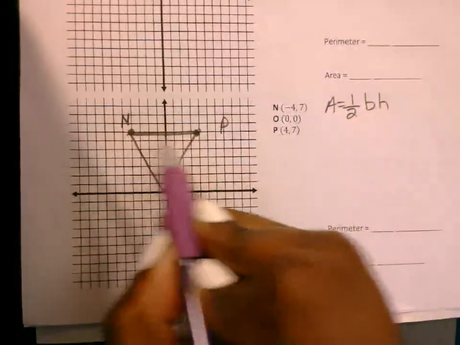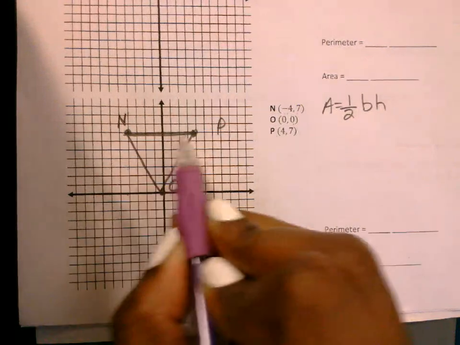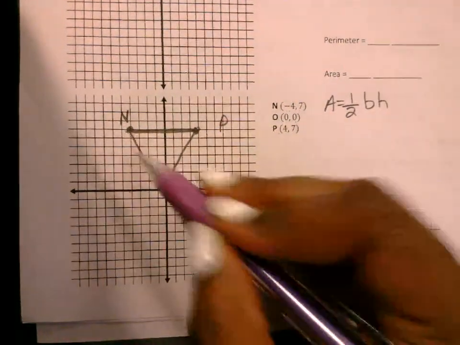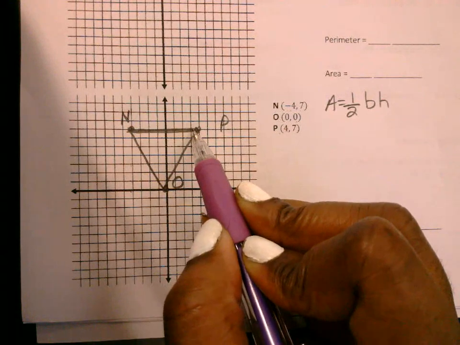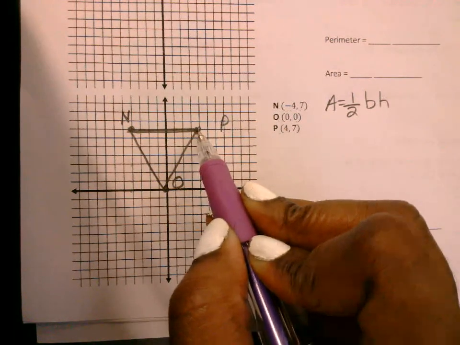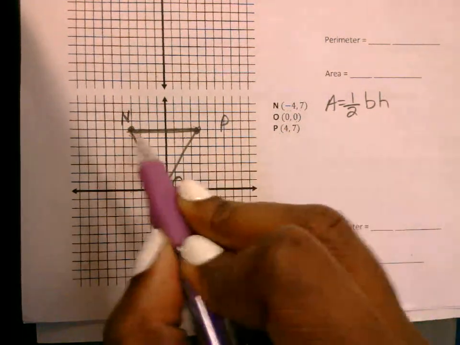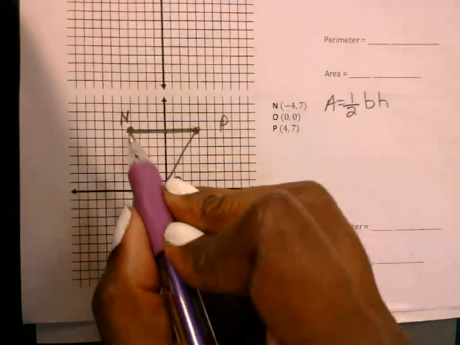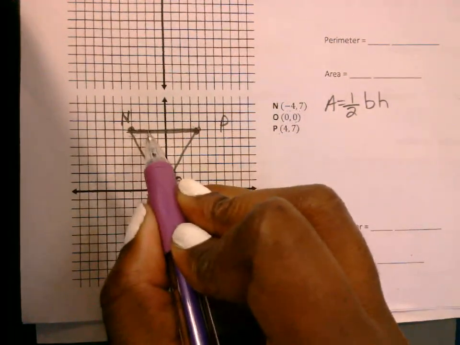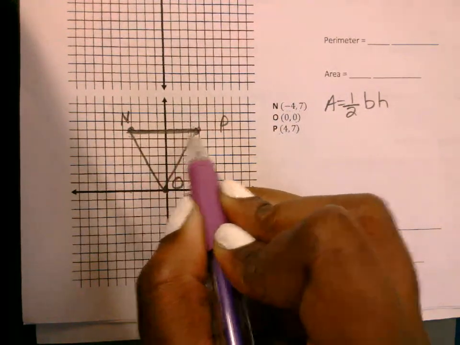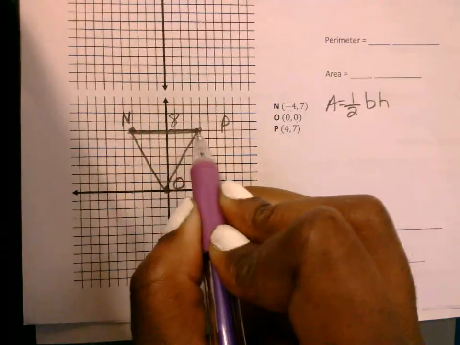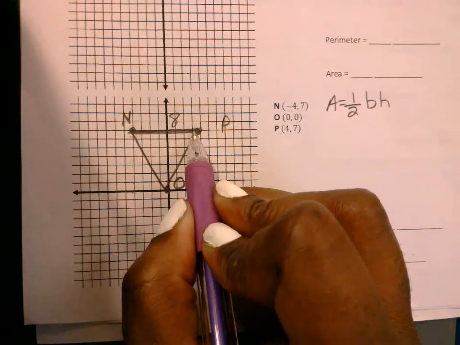This is the only flat surface, the one that's on the line. These are slanted, so we're going to go with this as the base. Does that make sense? Yes, ma'am. Abdul, you good with that, that this is the base? Yeah. So we're going to count the length of this base: 1, 2, 3, 4, 5, 6, 7, 8. So this is 8 units long.